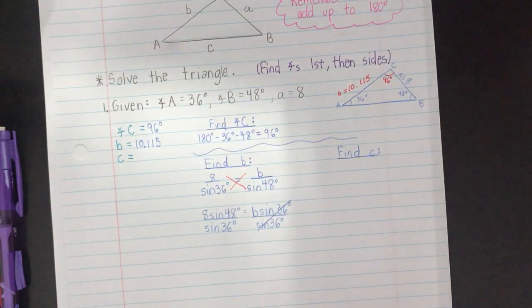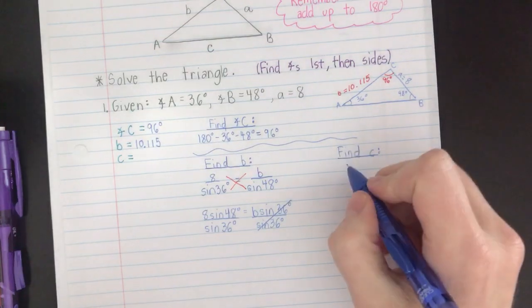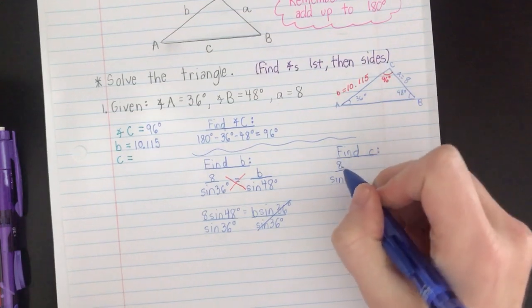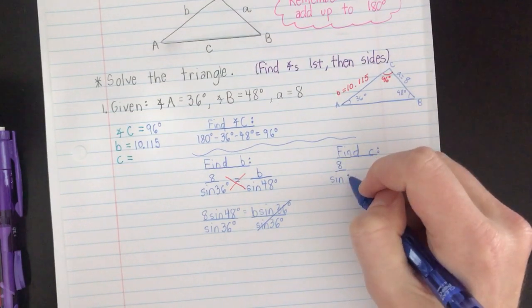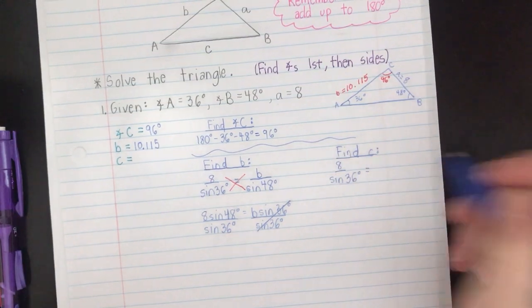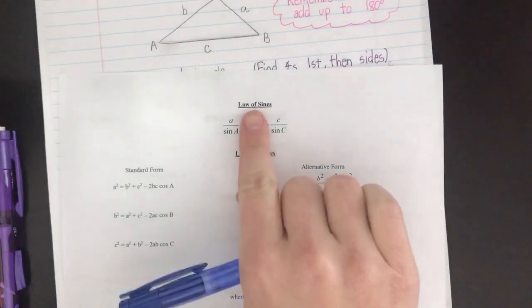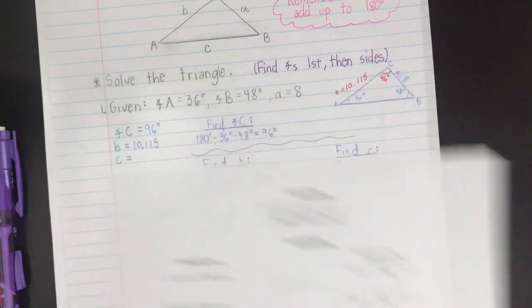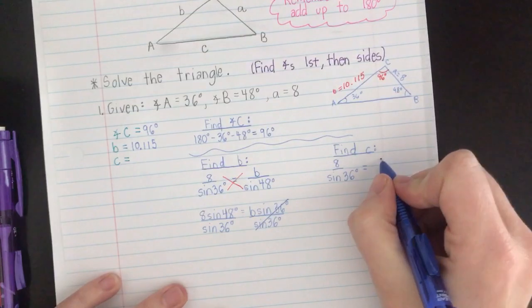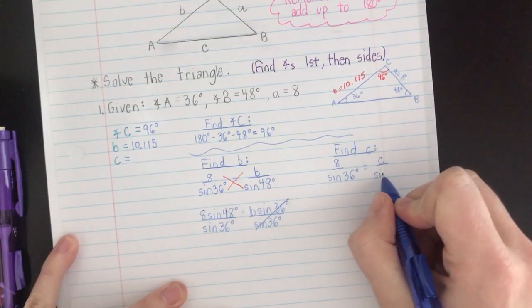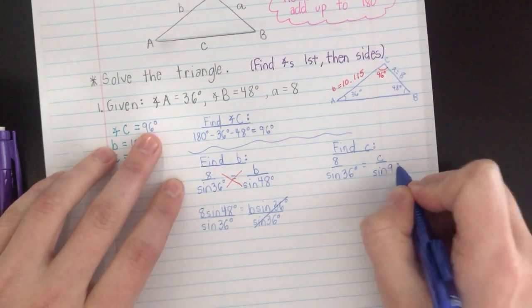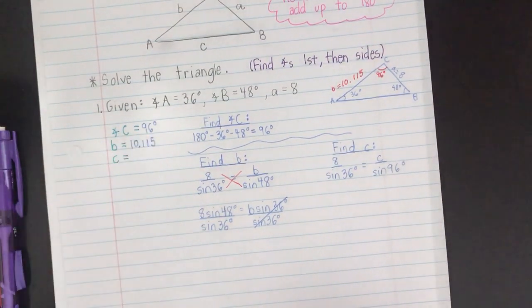So we will use what was given to us in the very beginning. Again, we will use 8 over sine, so side A over sine of angle A is equivalent to, now we're going to leave out the B and solve for C. So this is equivalent to this. Okay, so side C over sine of angle C, which is 96 degrees. Okay, and similarly, you will cross multiply.